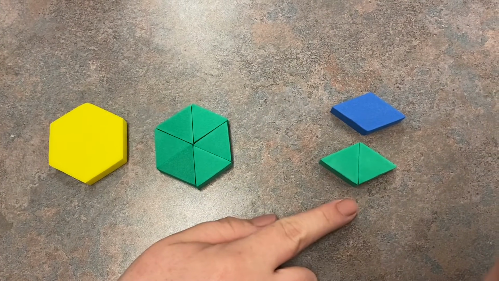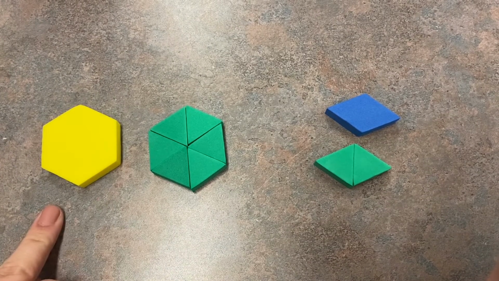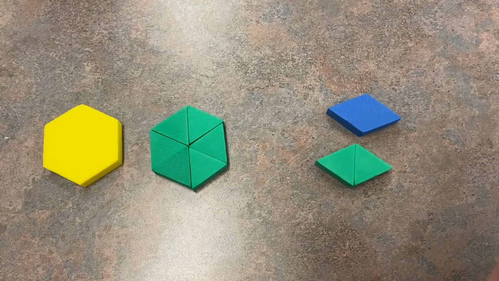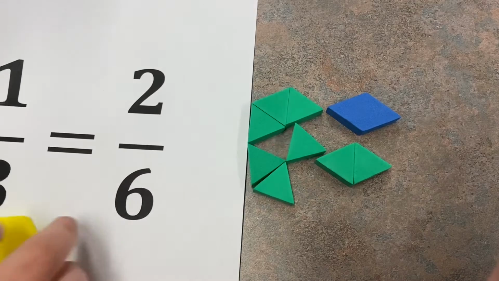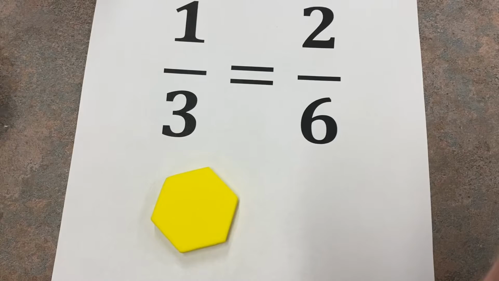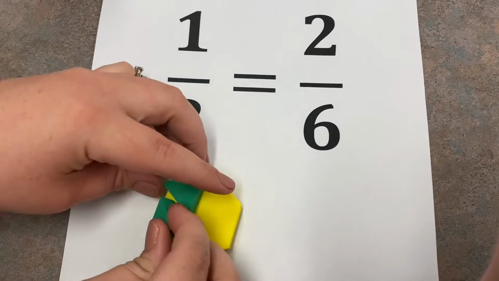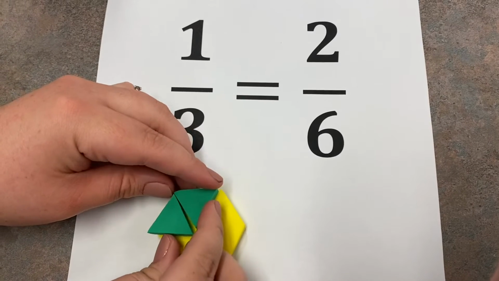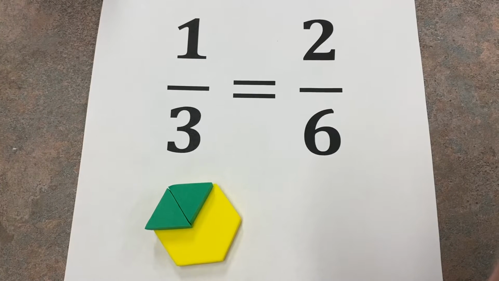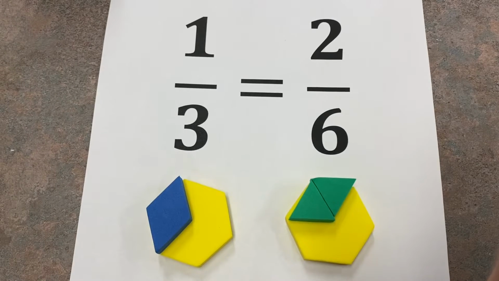They now know that 2 green blocks are equivalent to 1 blue block, and 6 green blocks are equivalent to 1 yellow block. If 1 yellow block is the whole, and only 2 green blocks are there, that's 2/6 of the whole. This can help students see that 1/3 and 2/6 are equivalent.